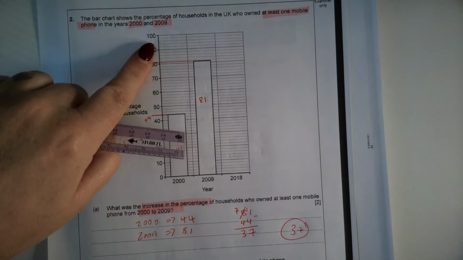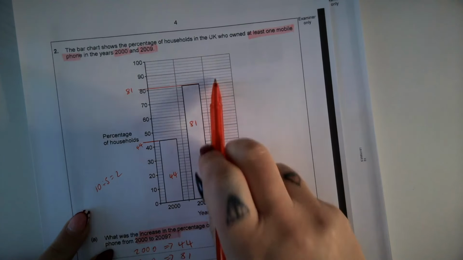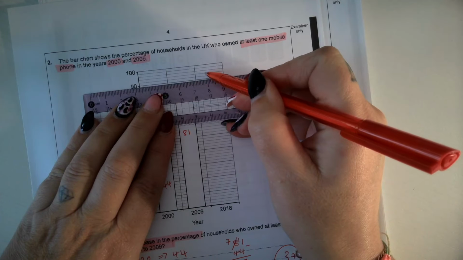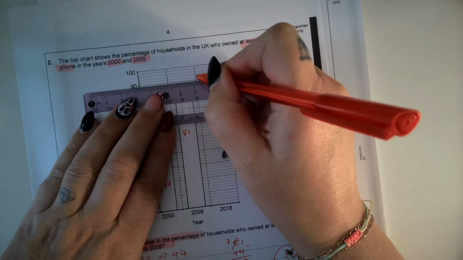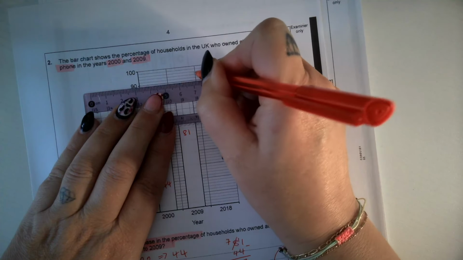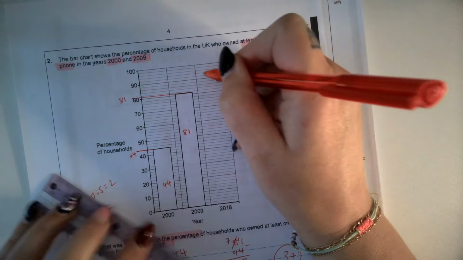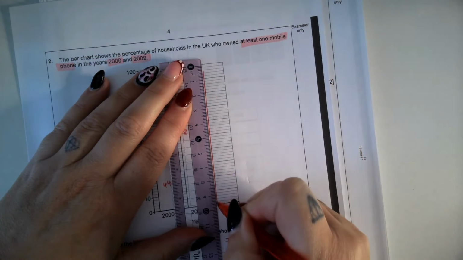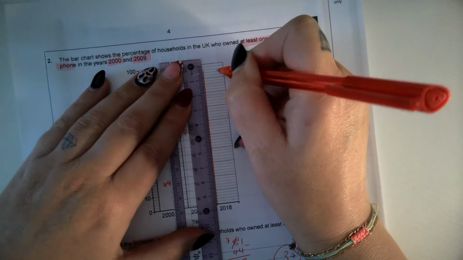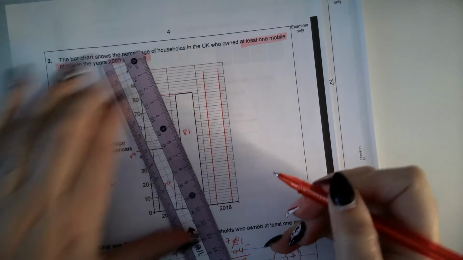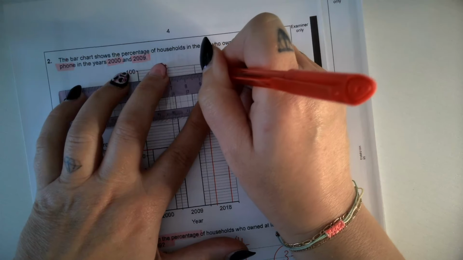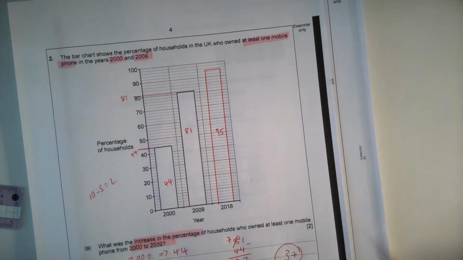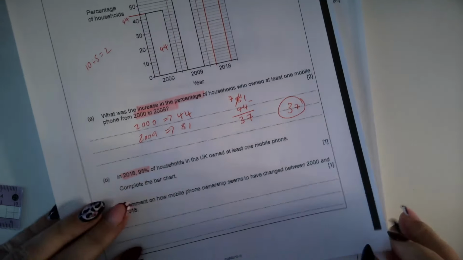So we're looking at where 95 would be for our 2018 bar. Well, 90 is here. We said each one of these lines is 2. So that's 90, 92, 94. So 95 is going to be halfway. Okay, so we're getting halfway between those two lines. So I'm going to draw our 2018 bar. So that is 95% of households for part B.